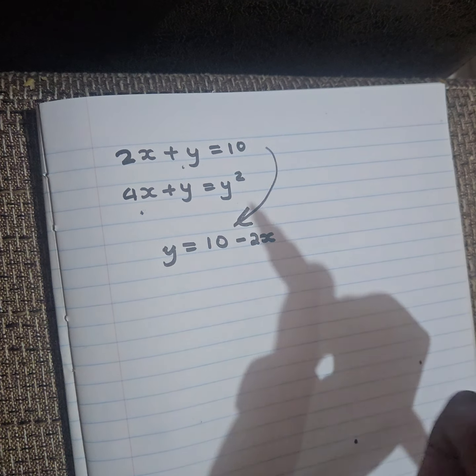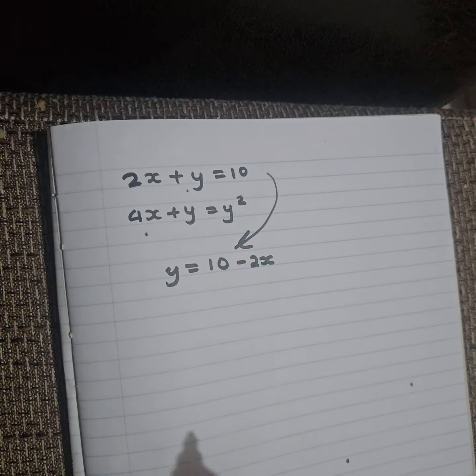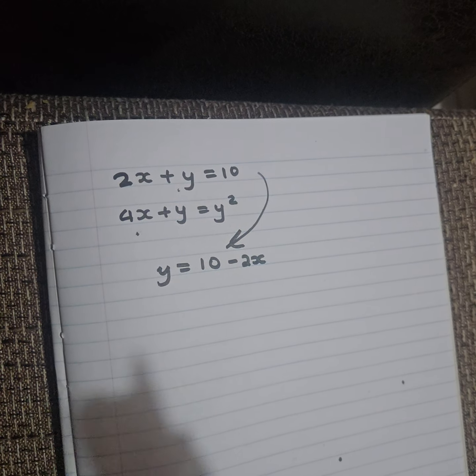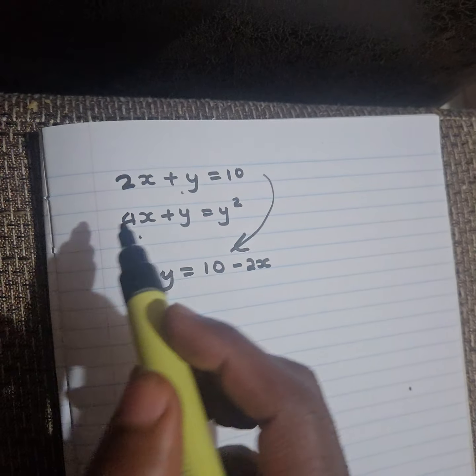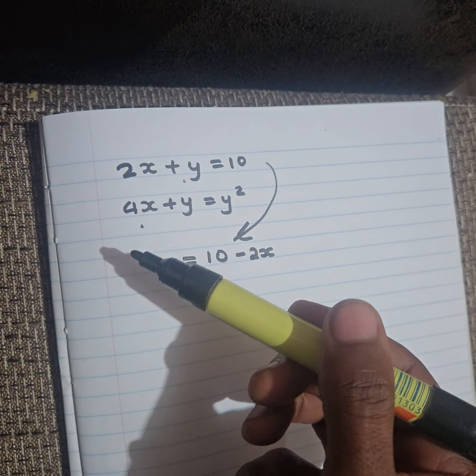And if you put it here, then y is squared, and it's going to be a lot of admin. So you want to make it so simple when you substitute it into the next equation.